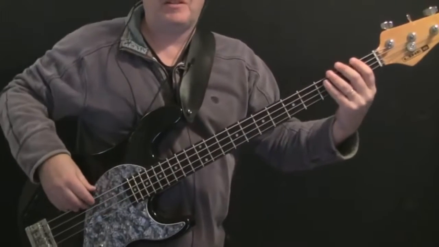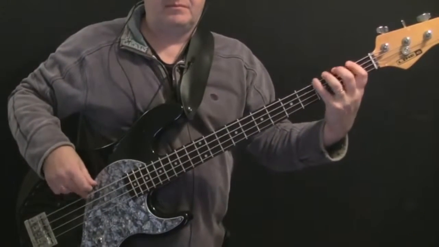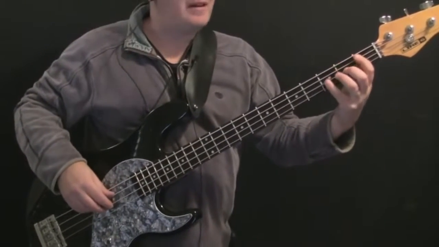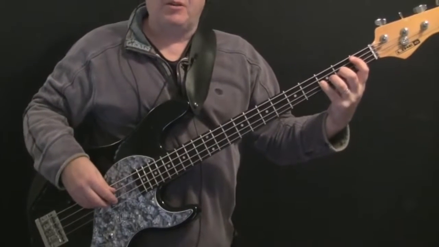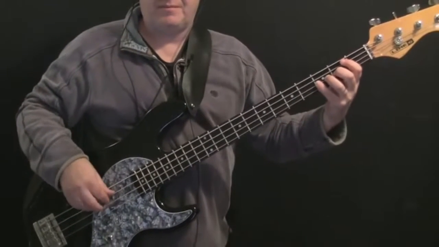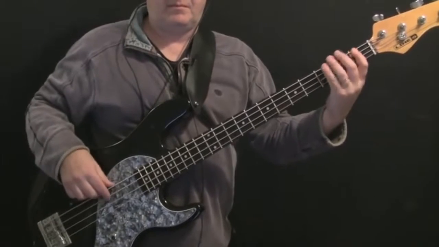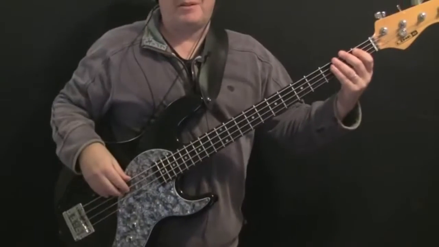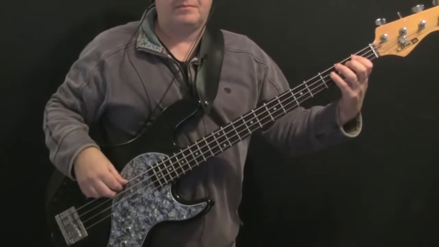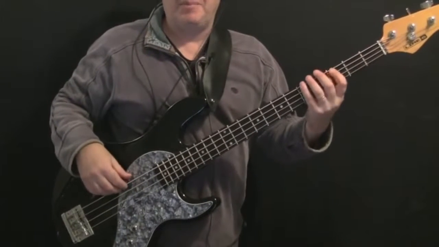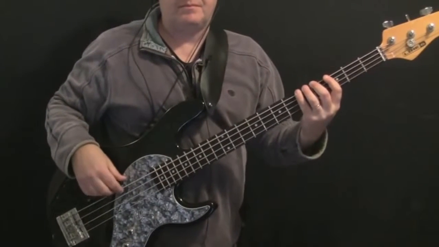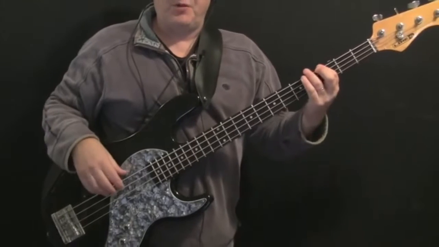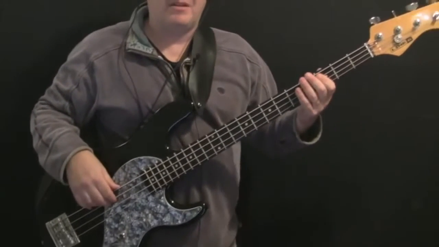In the 1st bar, instead of playing, we're playing that figure, but starting with 2 Fs, the octave Fs at the 3rd fret of the D string. Then the B flat bar is the same. The A bar's the same. And then the fourth bar, we're just going to play C in eighth notes.